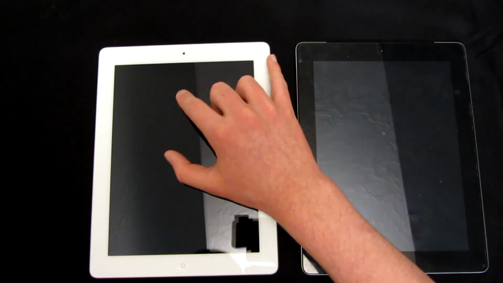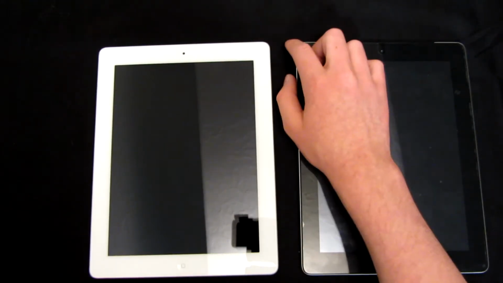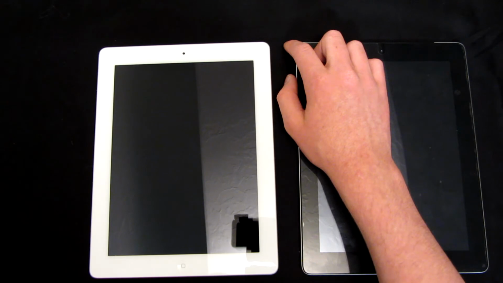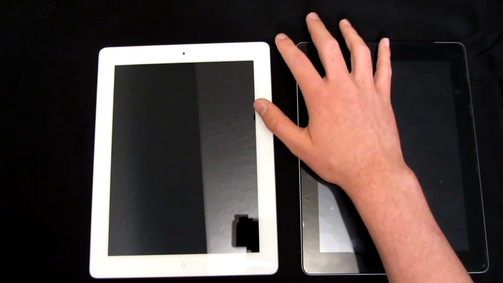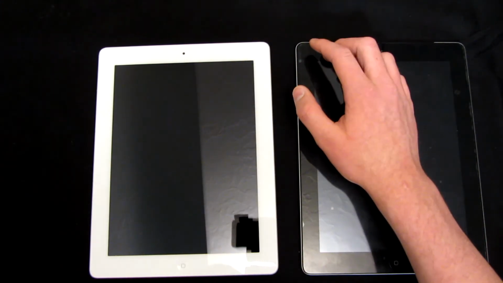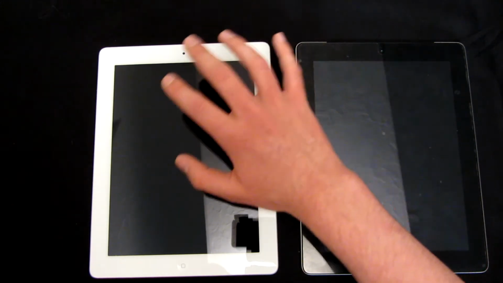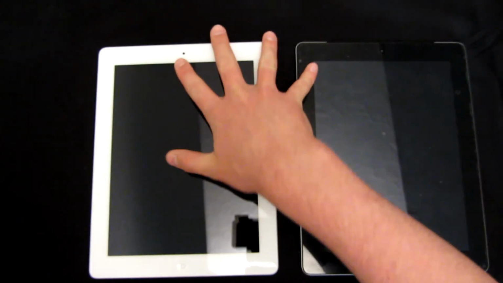And the iPad 2 has 3.1 million pixels in the screen, so just outstanding. To me, it looks like a piece of glowing paper. Like, I'm not even kidding, it is outstanding. So that's the display between the two.